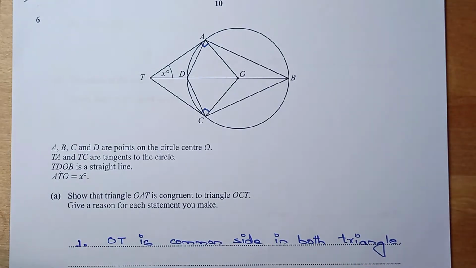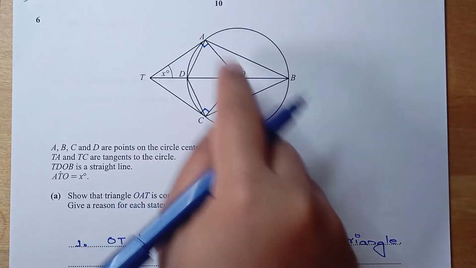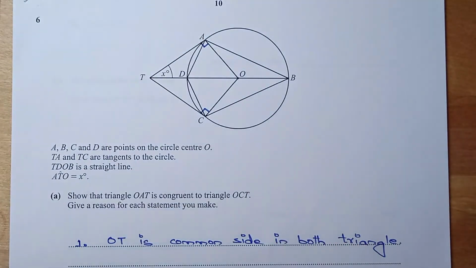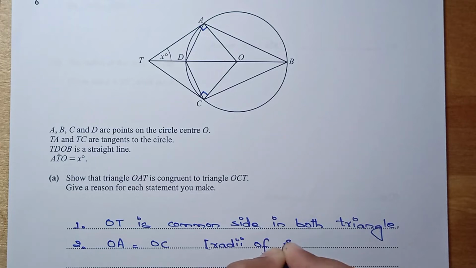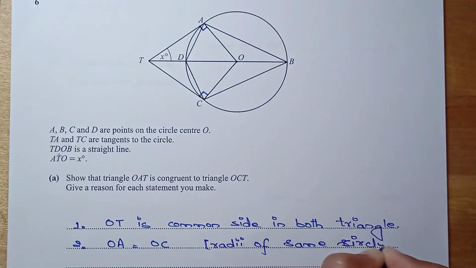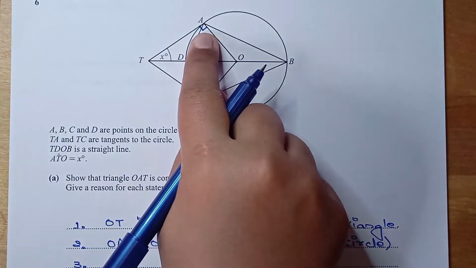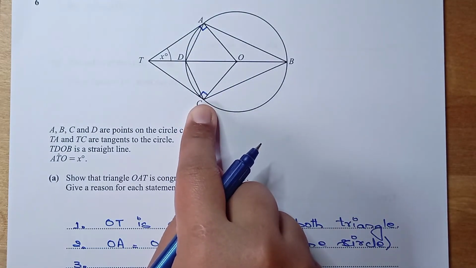Now for the second reason, OA and OC are the same because these are the two radii of a circle. So, OA equals OC, radii of the same circle. Now the third reason: this angle A and this angle C are both 90 degrees.